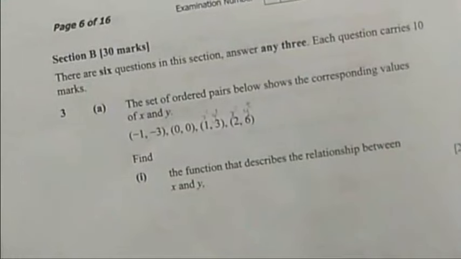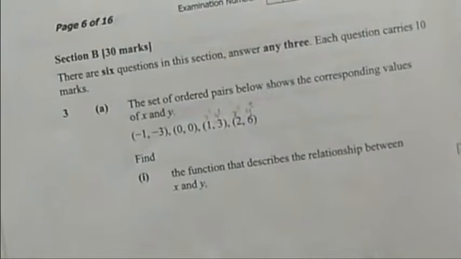Okay, so now we have entered section B. They are saying there are 6 questions in this section. Answer any 3. Each question carries 10 marks. So in this section we just need to answer 3 questions; out of 6 you just answer 3. It sounds to be easy. So let's come to section B and start with the question.